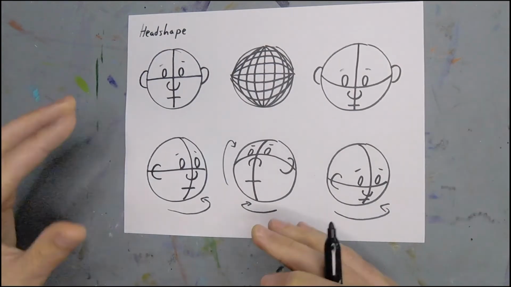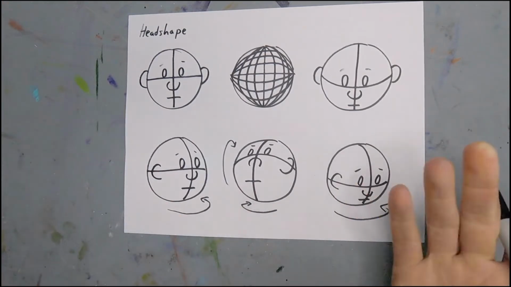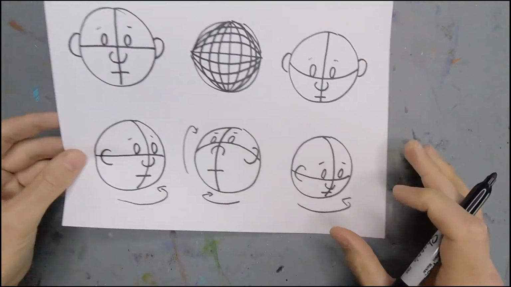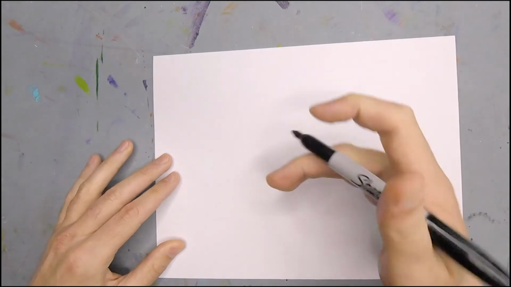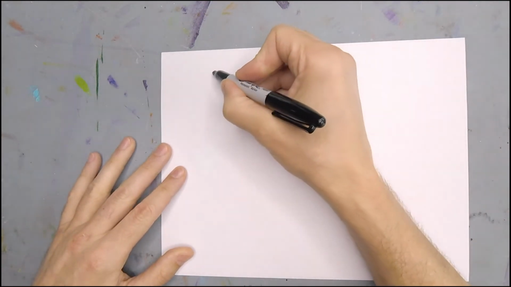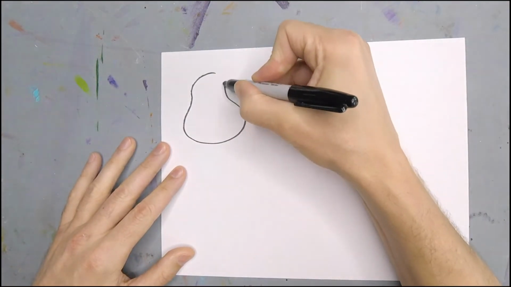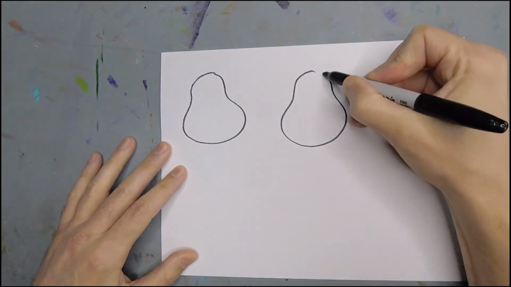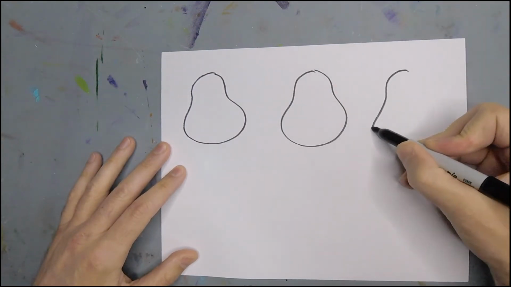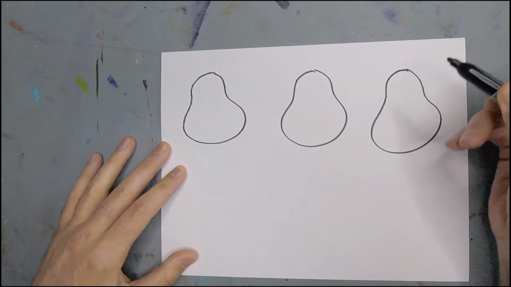So I hope this makes a lot of sense to you. I would suggest go ahead and get another sheet of paper. Try different head shapes if you want to. Matter of fact, I might do that with you. Let's go ahead and do one more. Let's do a head shape like my Butterpup character. All right, so we'll do that. Let's do the head shapes.